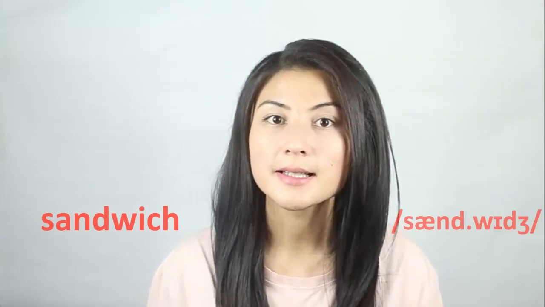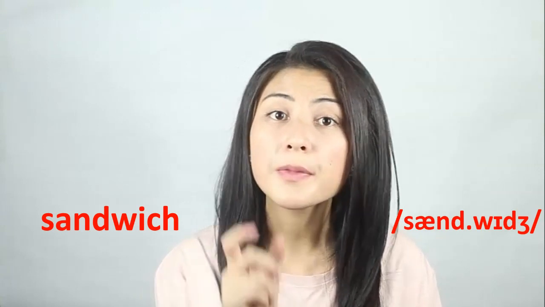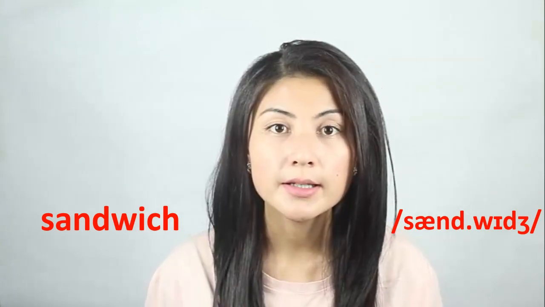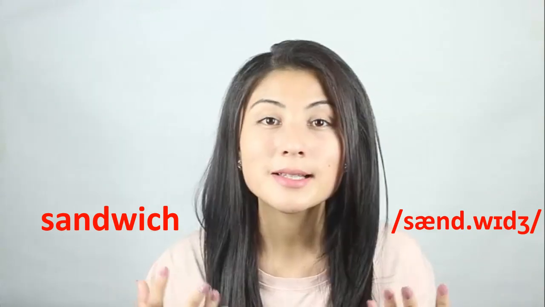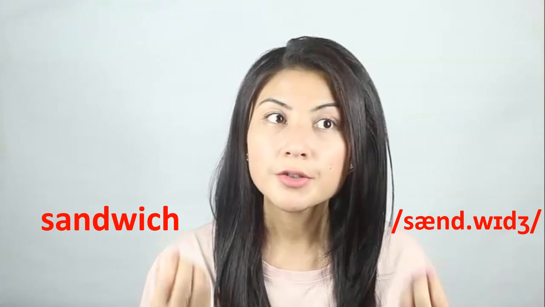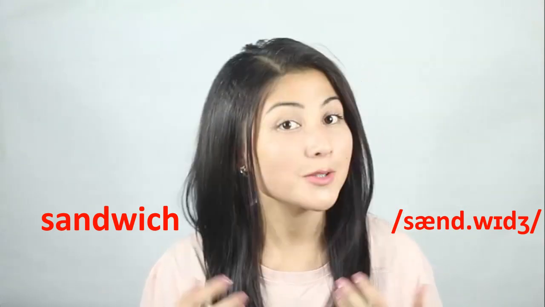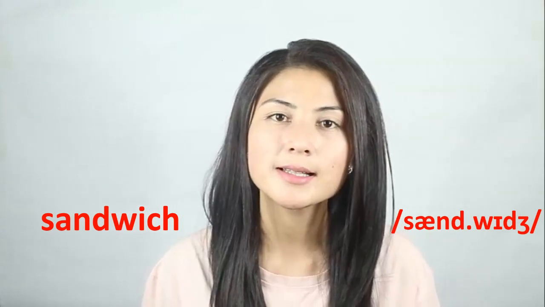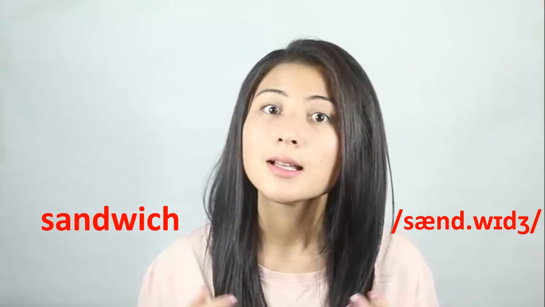The next example, a type of fast food. This is sandwich. When you drop the letter D when you say this word, it becomes much easier to pronounce because it's easier for your tongue and for your articulation to pronounce 2 consonants instead of 3 consonants together. So the correct pronunciation of this word is sandwich. Say with me, sandwich.